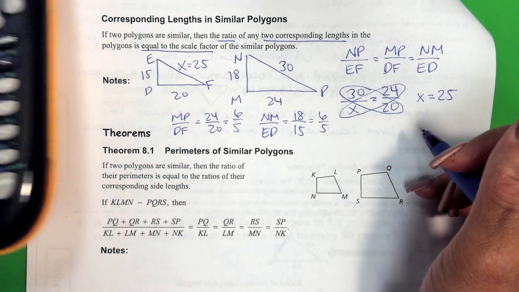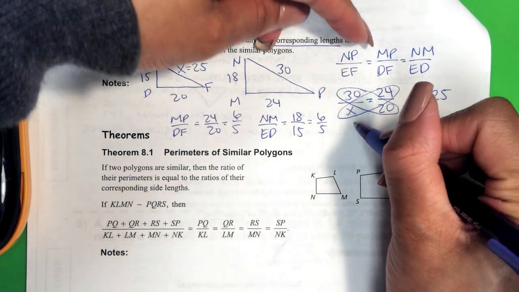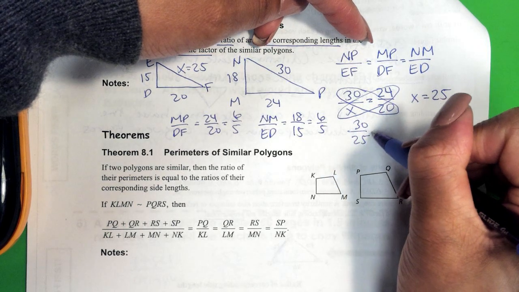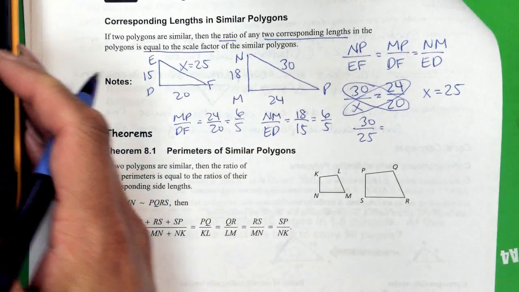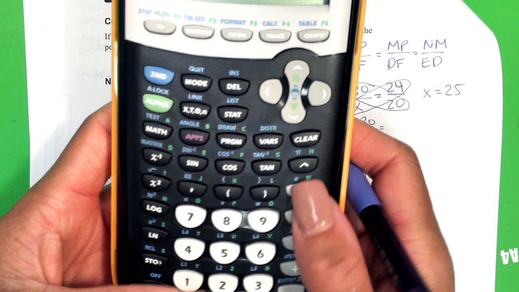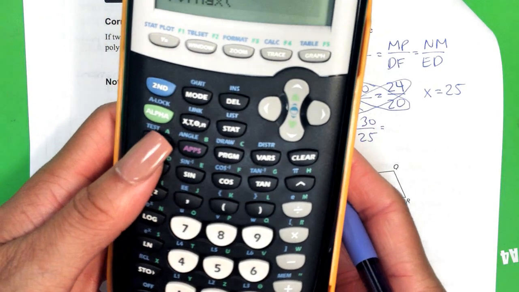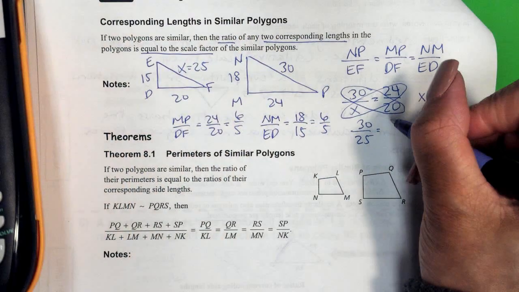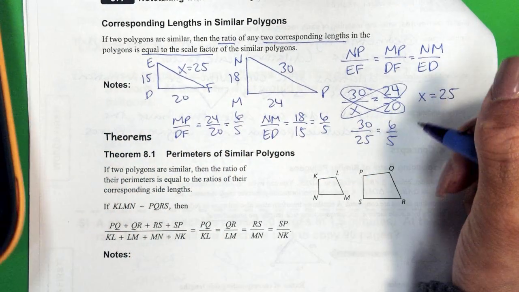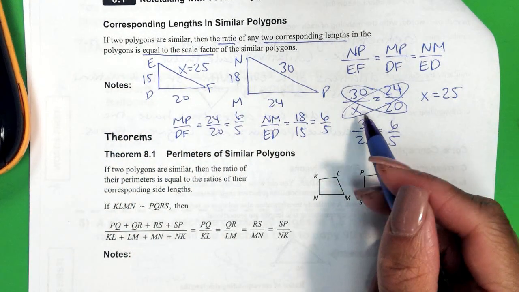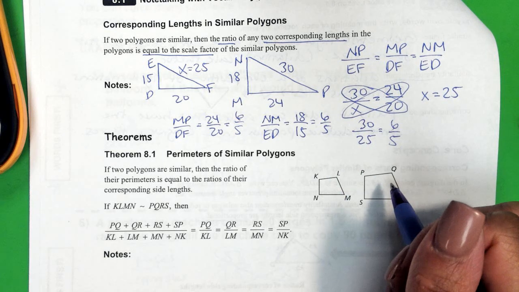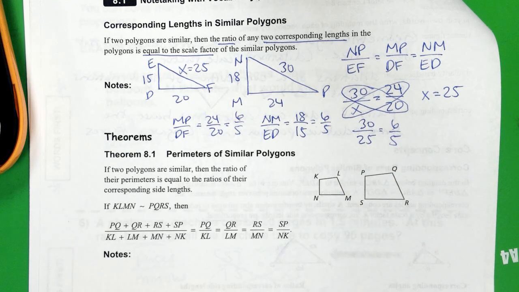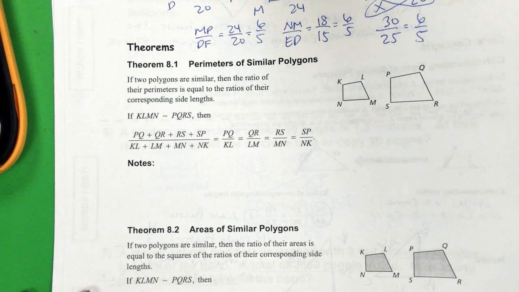And we can double check our answer where we have 30 over 25. So 30 divided by 25, a fraction, and I still end up with 6 over 5. So I've checked my answer. My scale factors were the same after I plugged in x. Okay? So moving on to the perimeters of similar polygons.